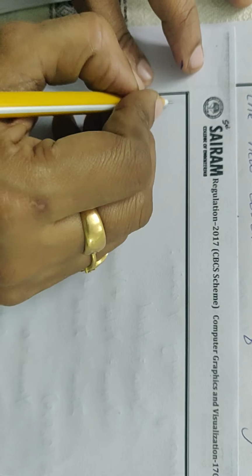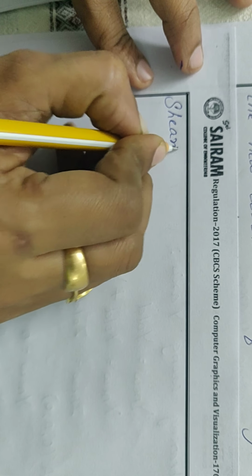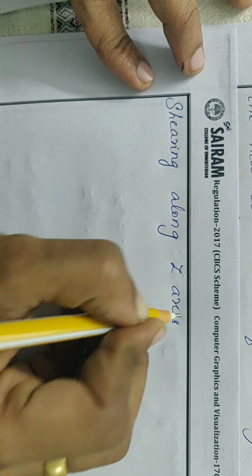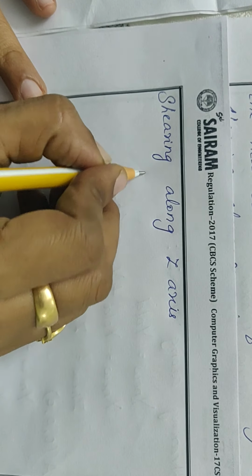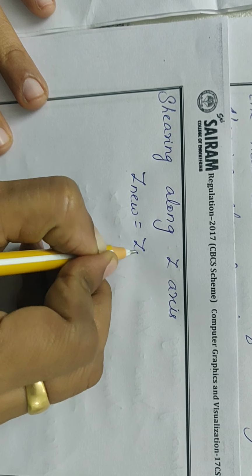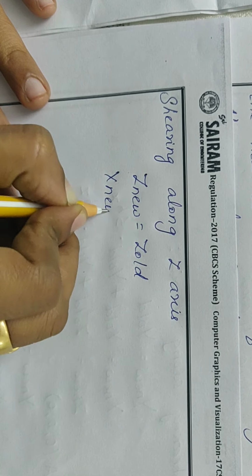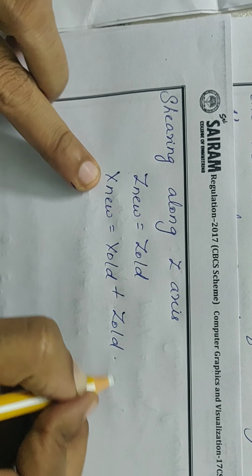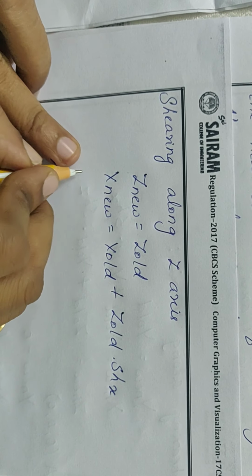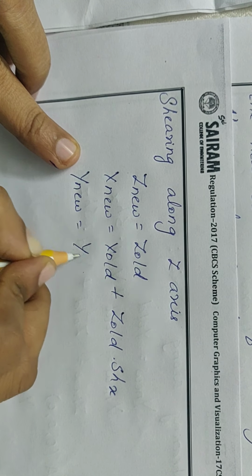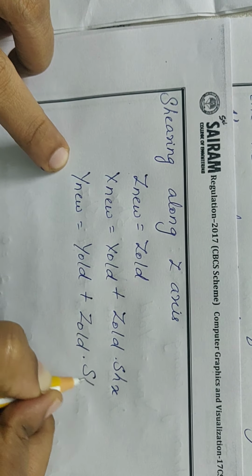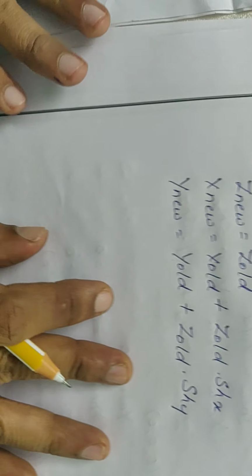Right? Next I have to calculate for shearing along z axis. I'll write the formula. Z new is equal to z old, x new is equal to x old plus z old into shear factor along x axis. Similarly, y new will be y old plus z old into shear factor along y axis. Right?